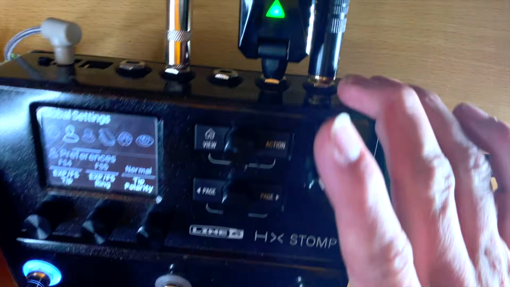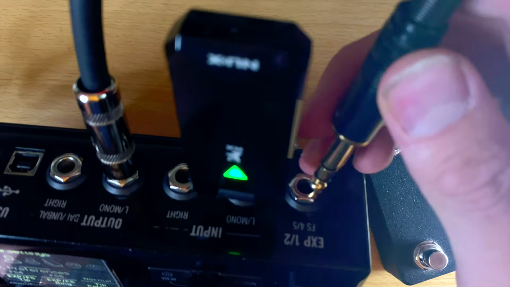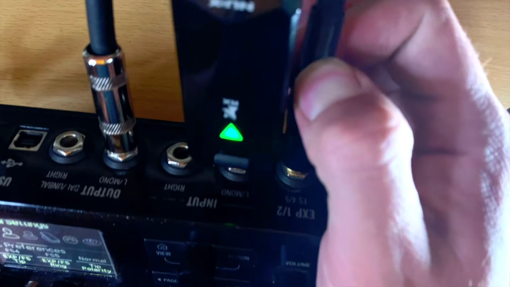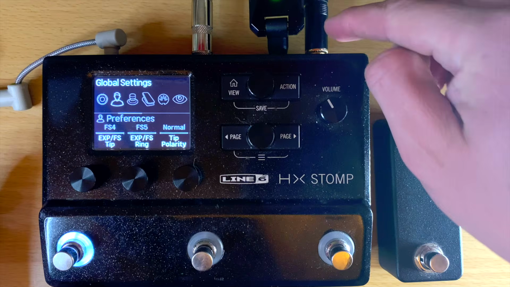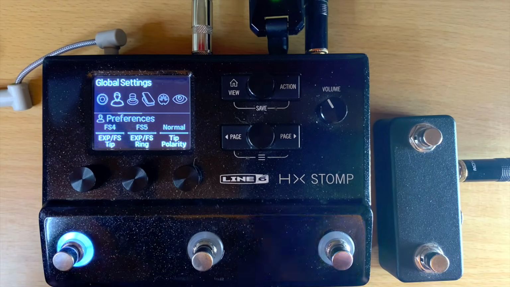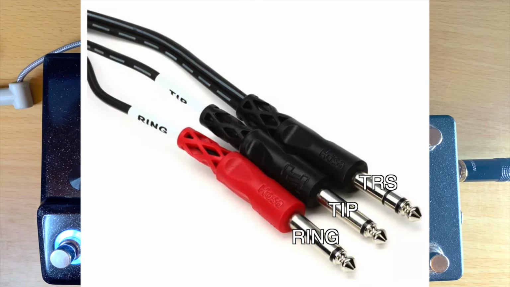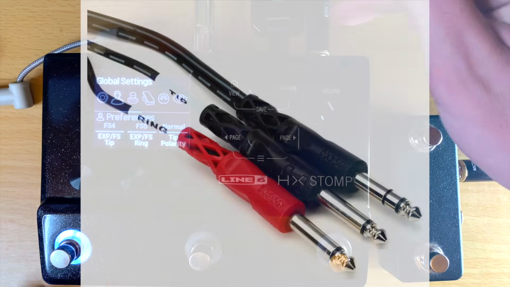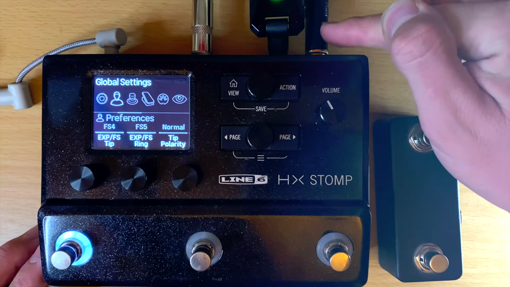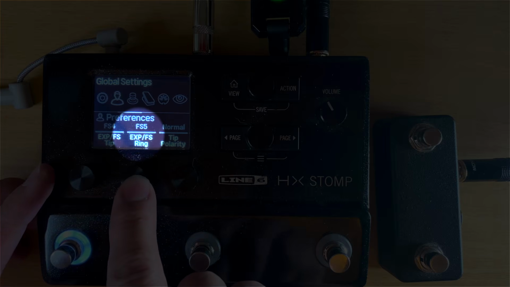If you're using the expression out up here, right here, this is what you use to connect to expression pedals or footswitches. You can either use a TS cable and get one, or you can get a splitter, a TRS to a tip and ring splitter. It looks like this. You plug in the TRS cable here, and the one that is labeled tip is controlled by tip, and the one that is ring is controlled by ring.